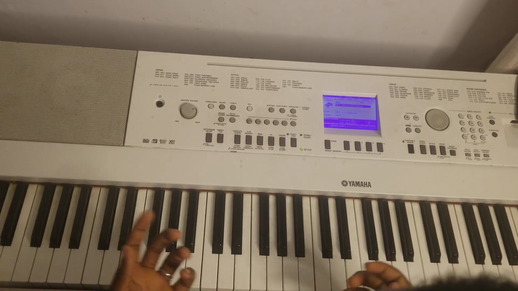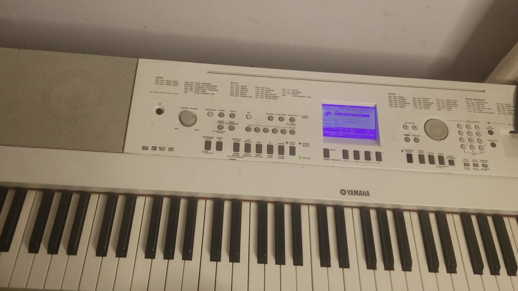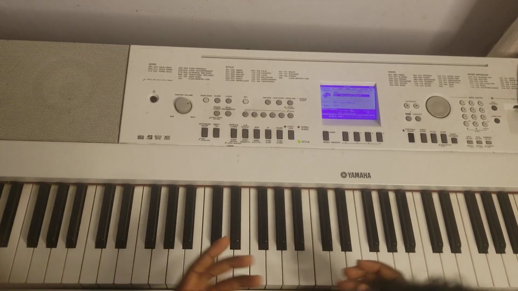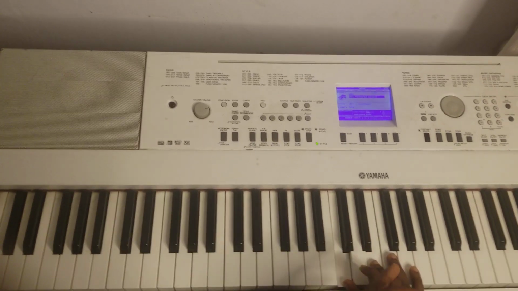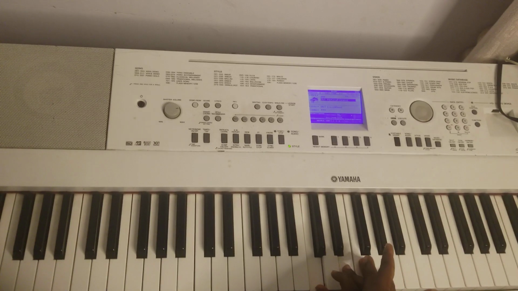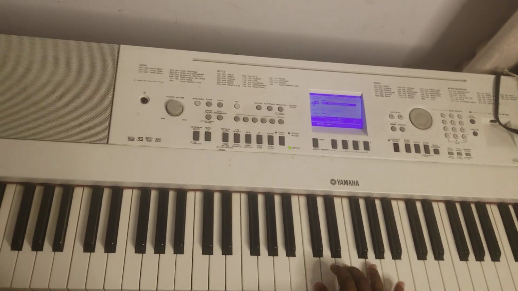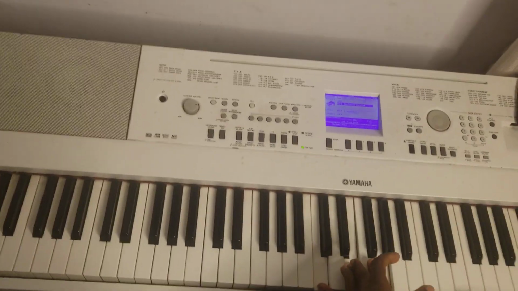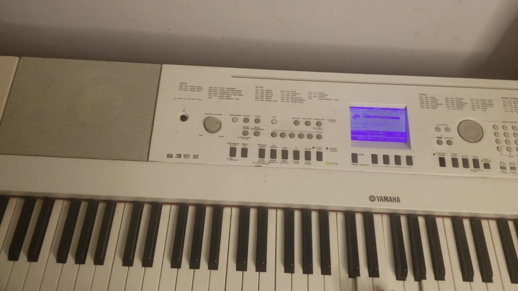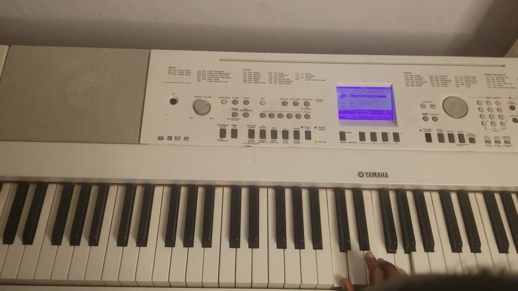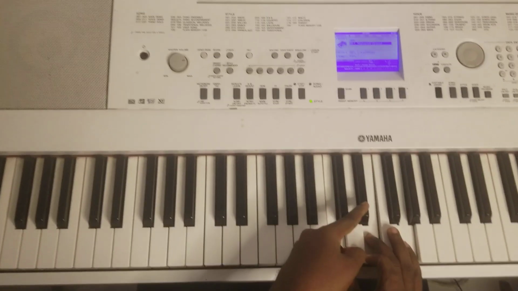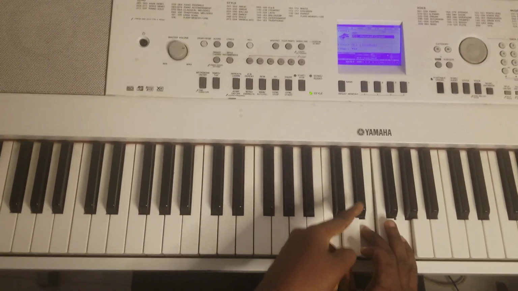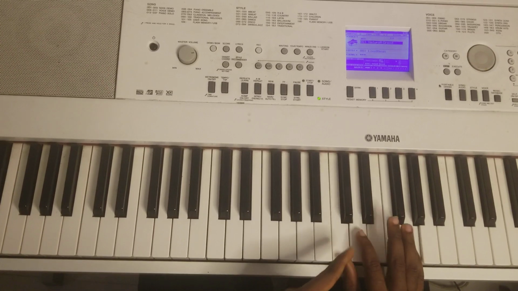So for example, another way to quickly get your sus chord is if you have your 1, 3, 5. If you want to get your sus 4, just do a half step movement up to 4. So if this is your 3, a half step movement will give you your 4. If you want to get your sus 2, it's a whole step movement from here to here.